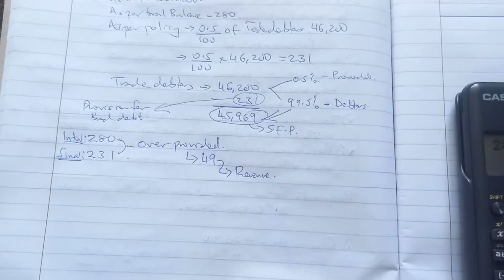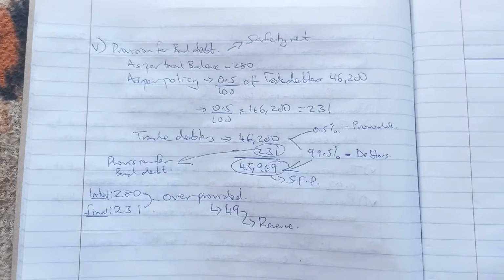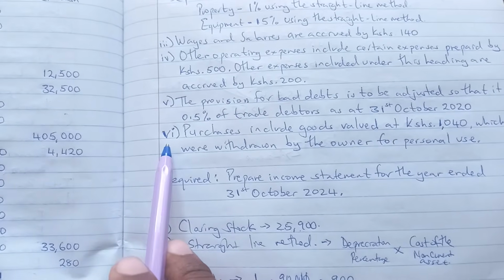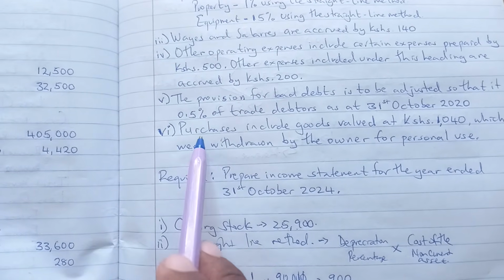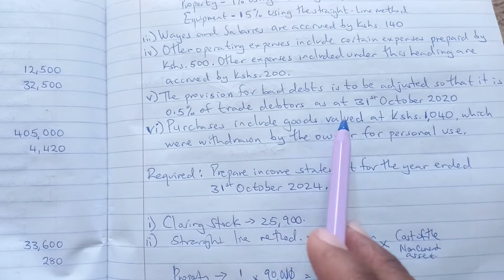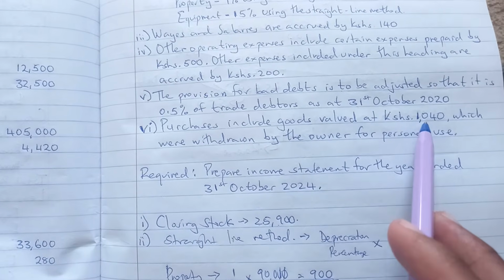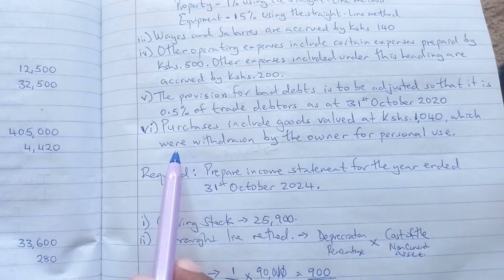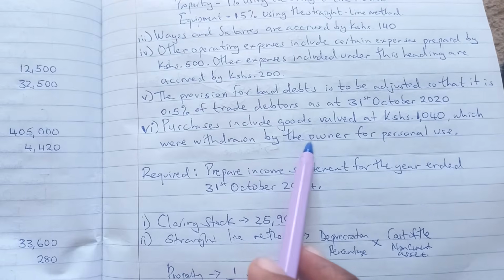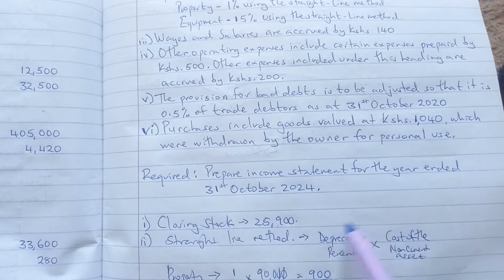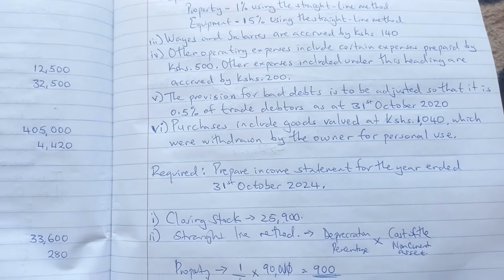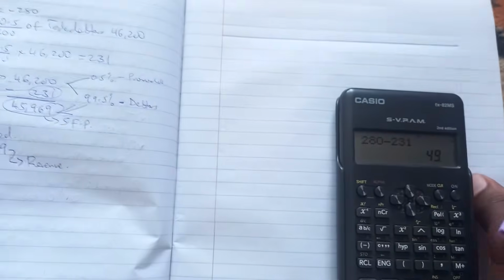Yeah, so we are done with Roman number 5. Now we go to the last one, Roman number 6. Purchases include goods valued at 1,040, which were withdrawn by the owner for personal use.